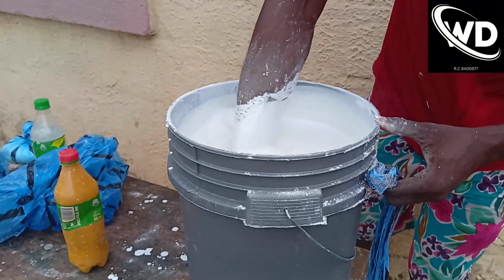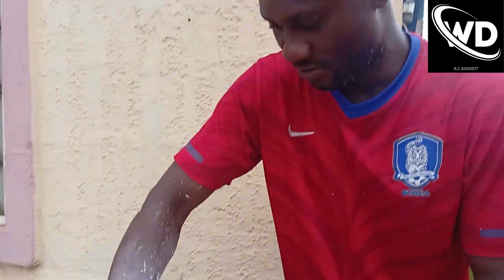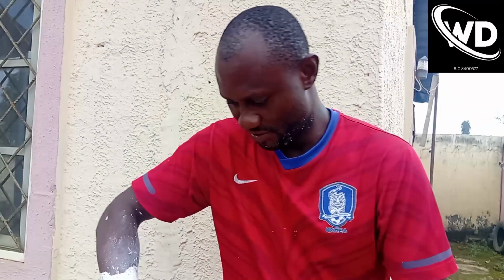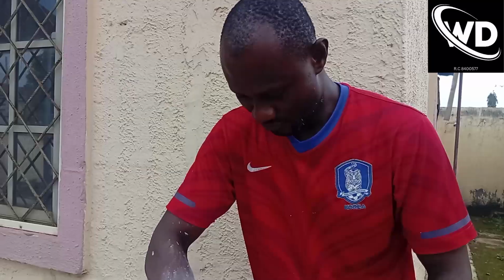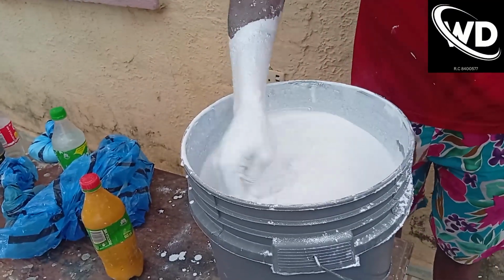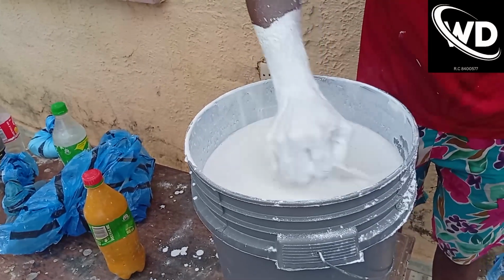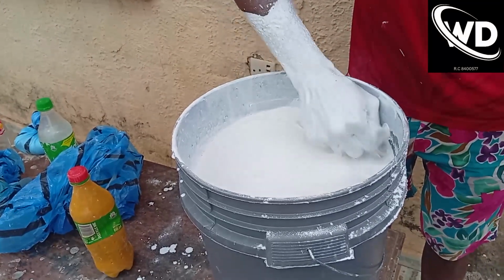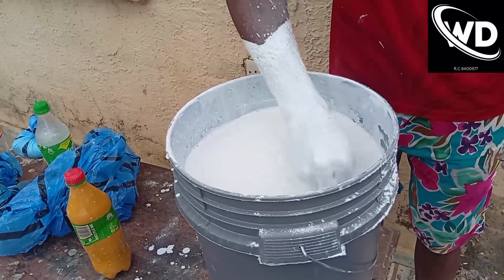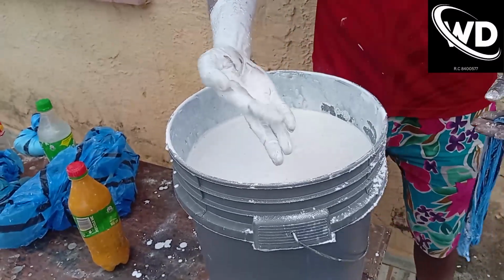It's already liquid in nature, so it does not need more stress to mix properly, but ensure you mix it well. If you look here, you see something like bubbles on it. That is why you have to mix it properly, so that you will not have bubbles after your production. So proper mixing is very, very important.